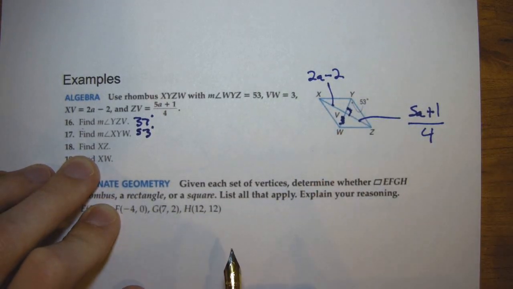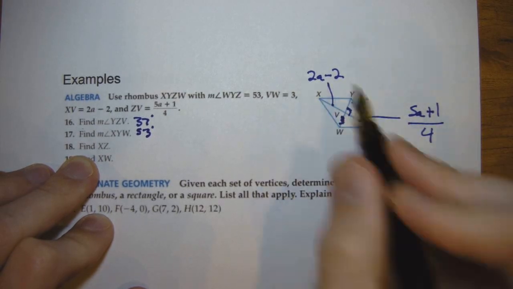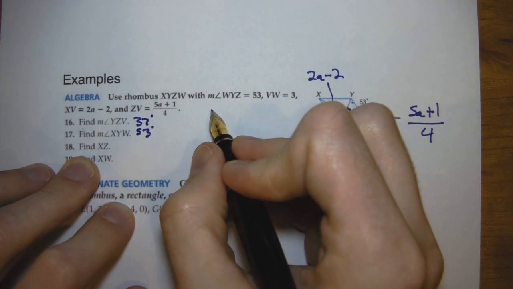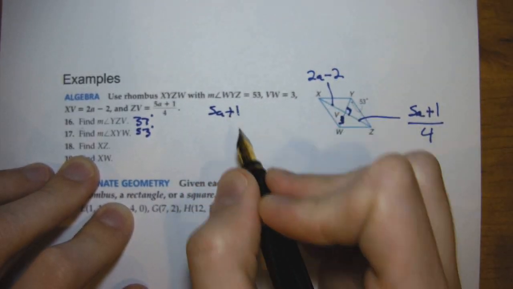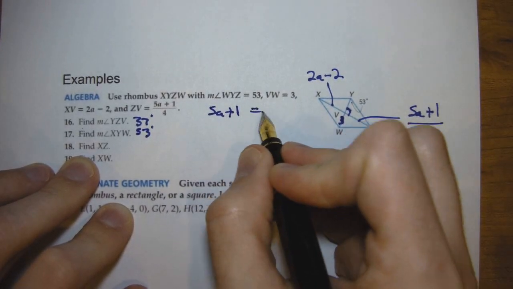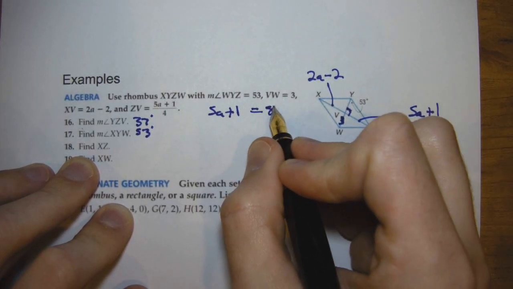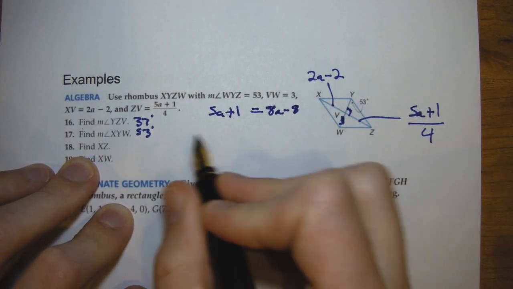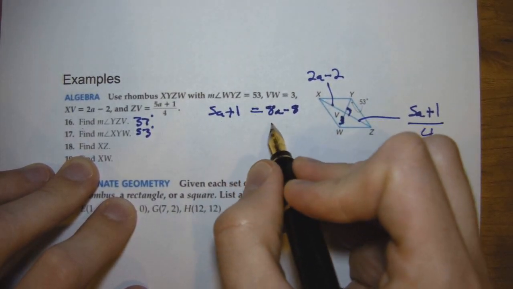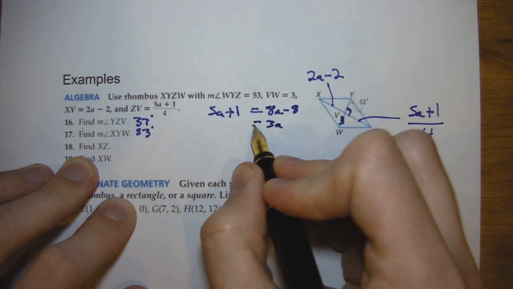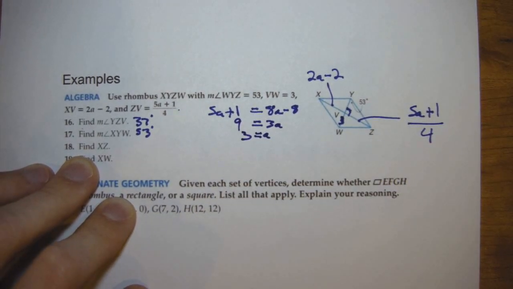Remember, it's bisected. X to Z is that full diagonal. We'll notice we've got those set up, so let's do a little algebra. 5A plus 1, and notice we're dividing by 4 on this one side, so I'm going to go ahead and multiply the other side there by 4. So that would be 8A minus 8. Again, just to simplify things, I don't want to deal with that fraction. We'll subtract 5A on both sides, so that's 3A. We'll add 8 to both sides, so that's 9. So it looks like A is 3.